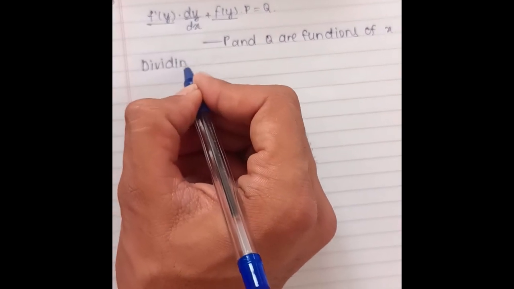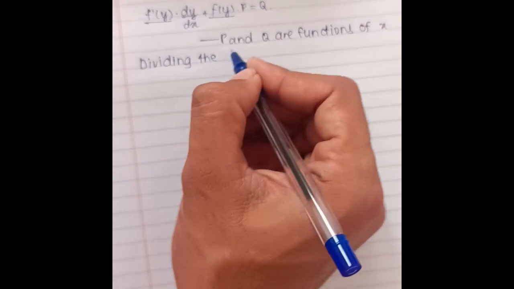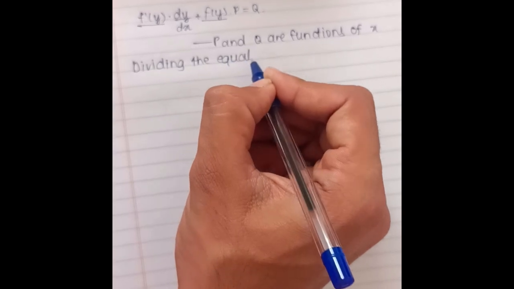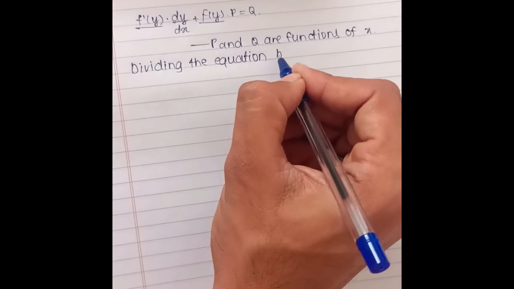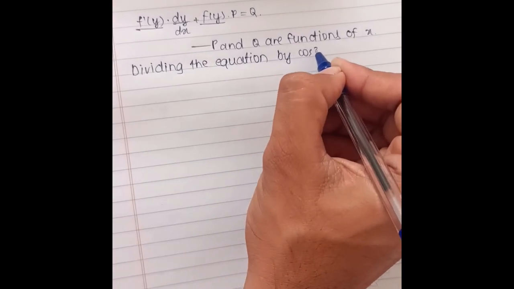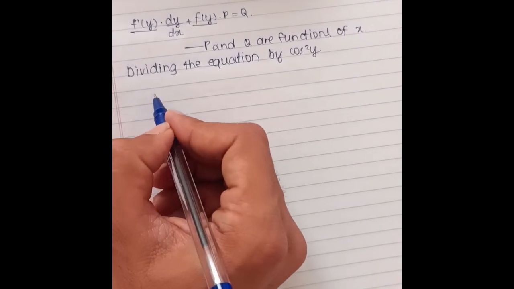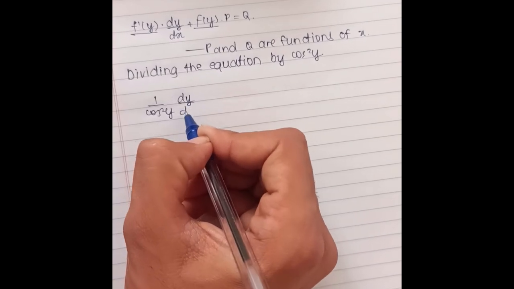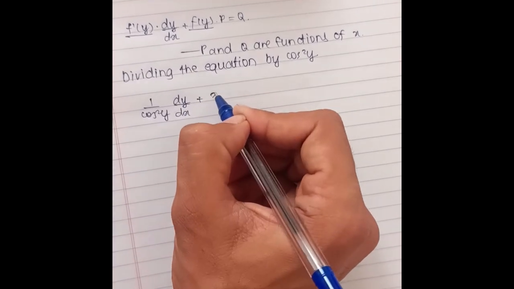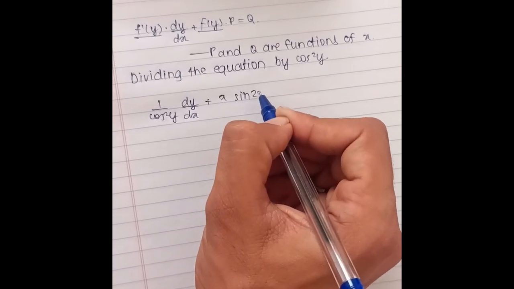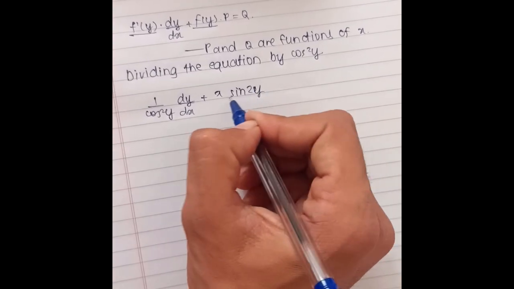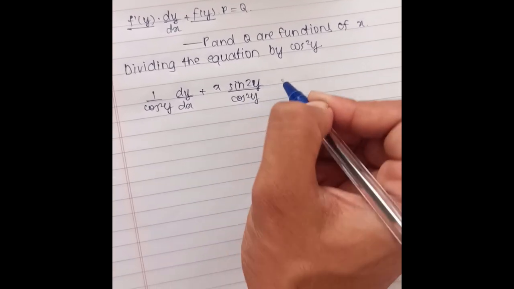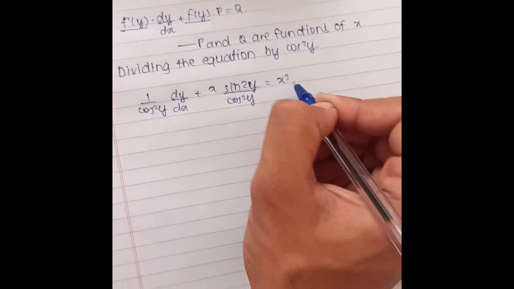by cos square y. We will get 1 upon cos square y dy by dx plus x into sin 2y upon cos square y is equal to x cube.